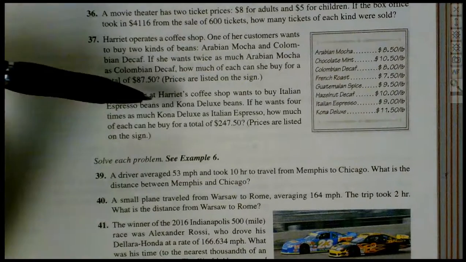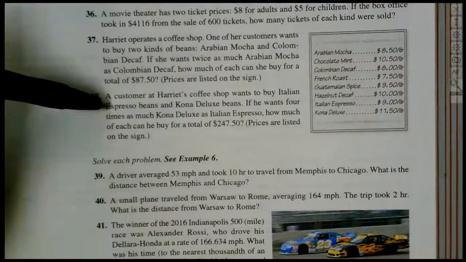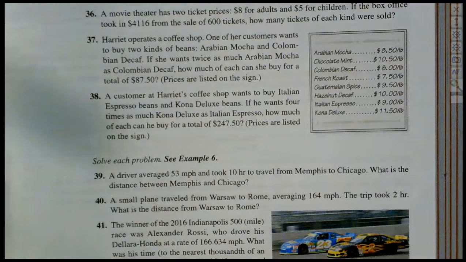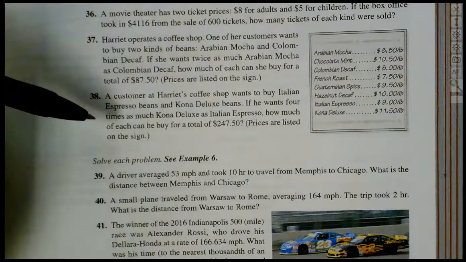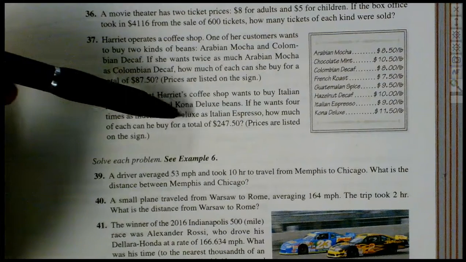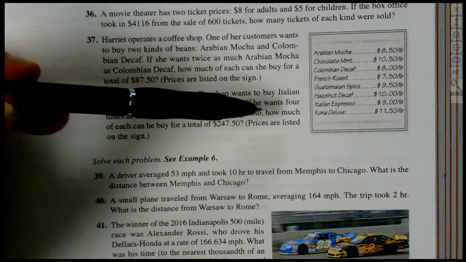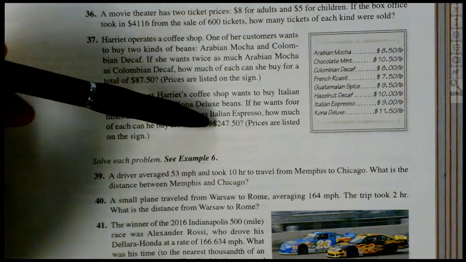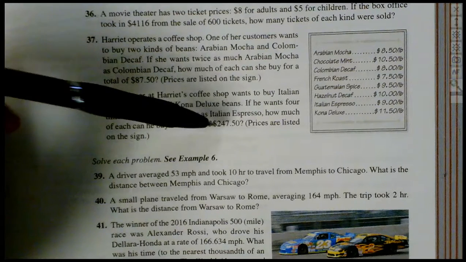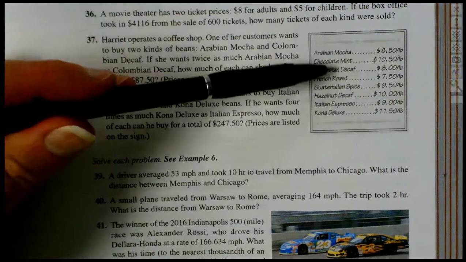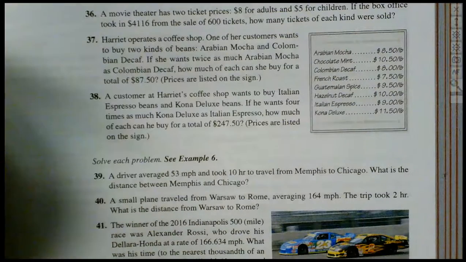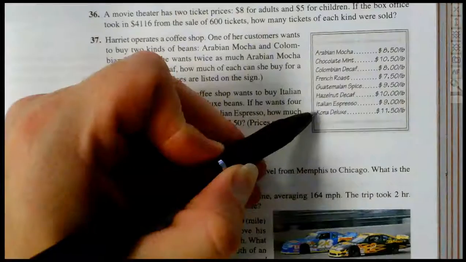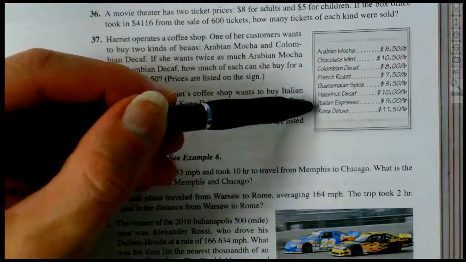A customer at Harriet's coffee shop wants to buy Italian espresso beans and Kona Deluxe beans. If he wants 4 times as much of the Kona Deluxe as the Italian espresso, how much of each can he buy for a total of $247.50? And our prices are listed on the sign over here. So we're only going to be concerned with our Kona Deluxe and our Italian espresso.